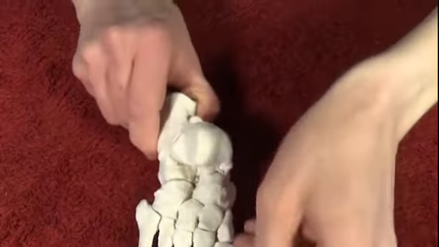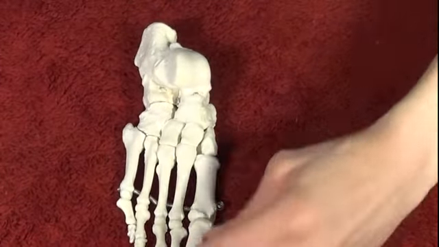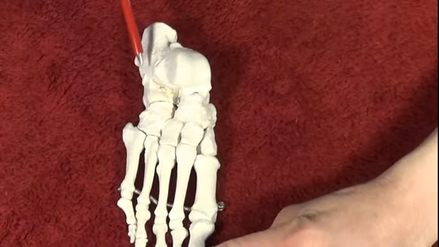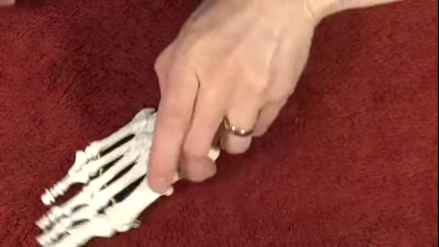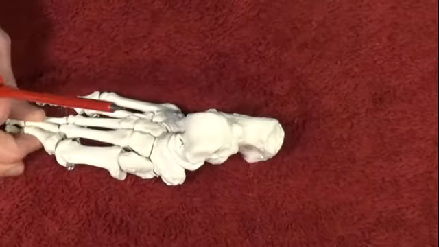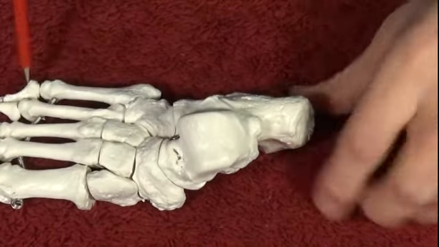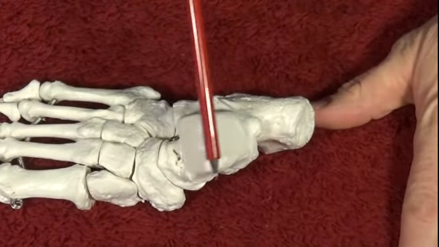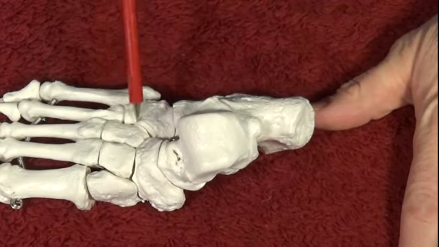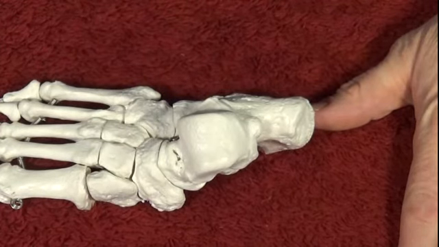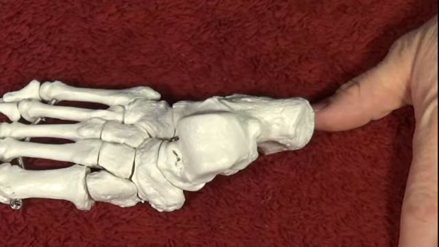All right, so move those off. Getting back to the foot. So we have the tarsals. Now, unlike the carpals, we have 8 of them. When it comes to the tarsals, we have 7 of them.